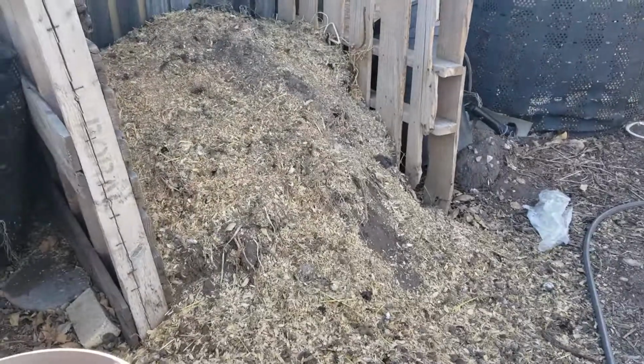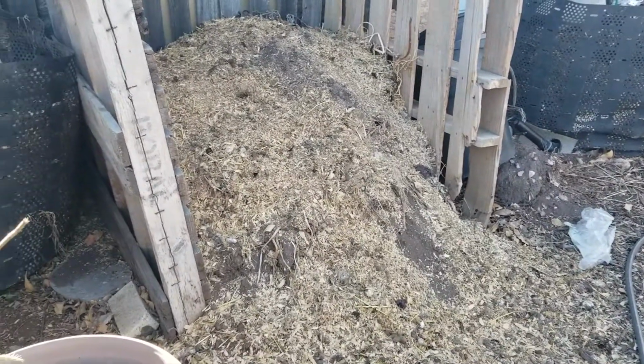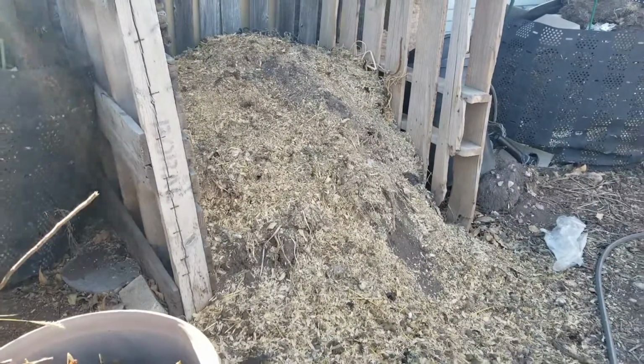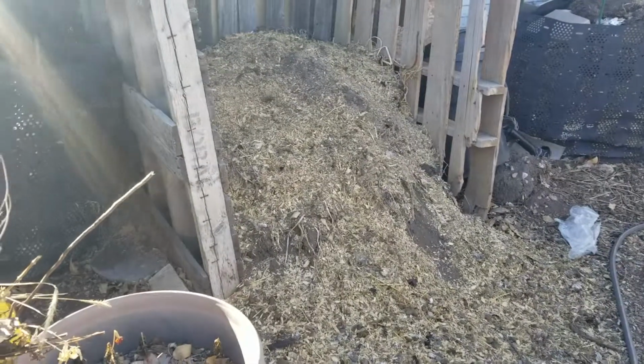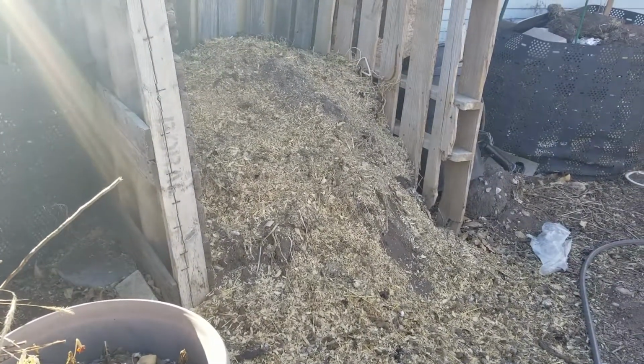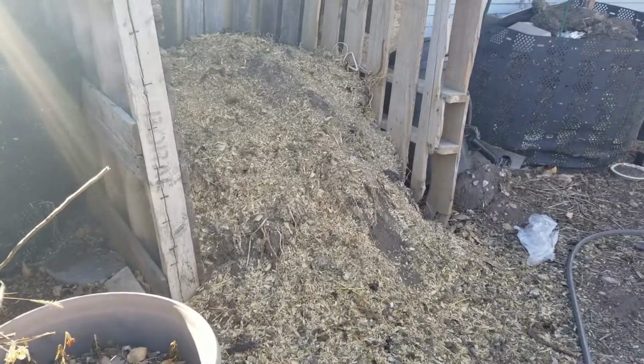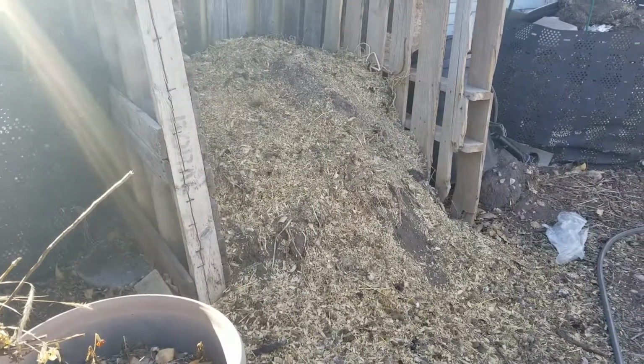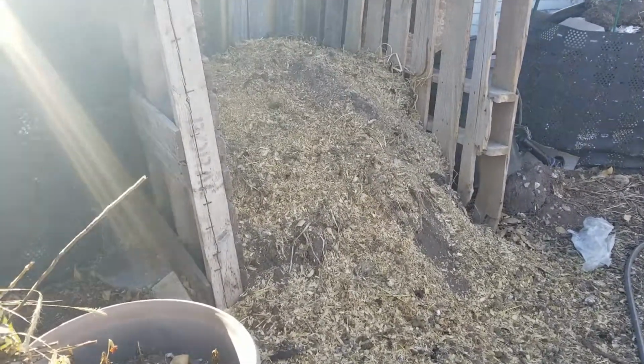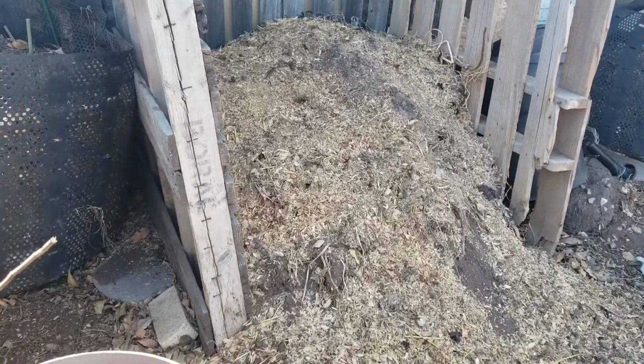Here we put food scraps from inside, waste from the bedding from the chicken coops, and we also put all the plants in the fall that have expired, the annual plants, into the compost. And we add soil. So I think that is part of the magic of our compost.